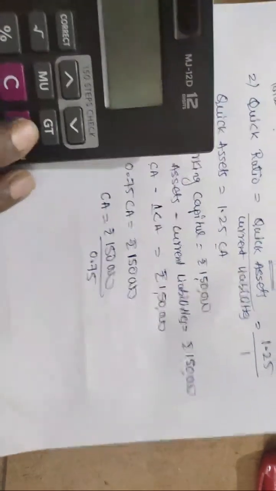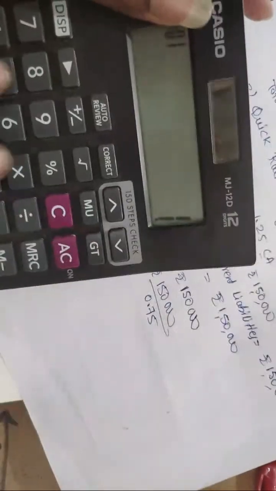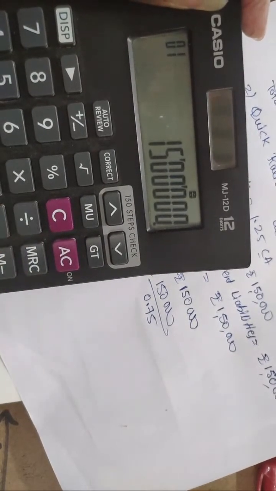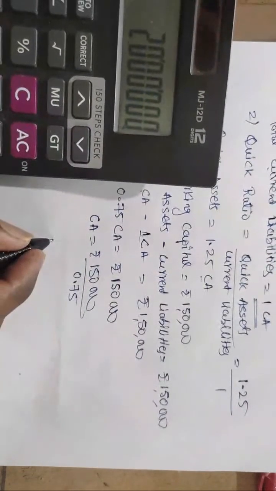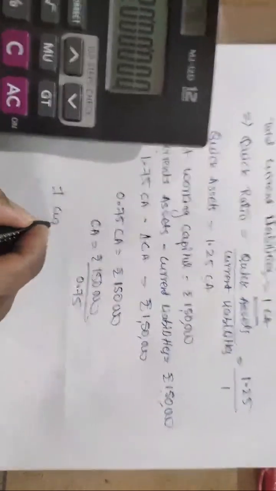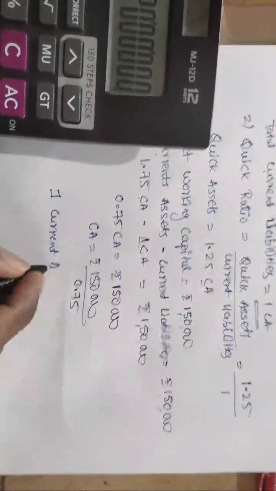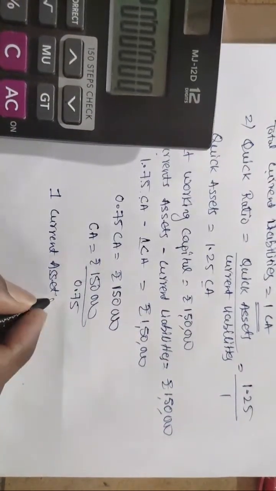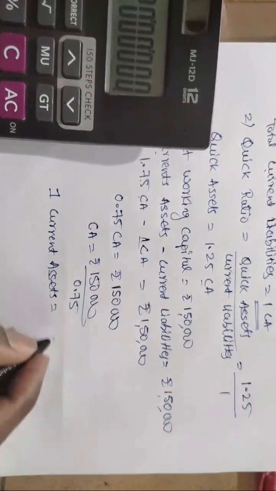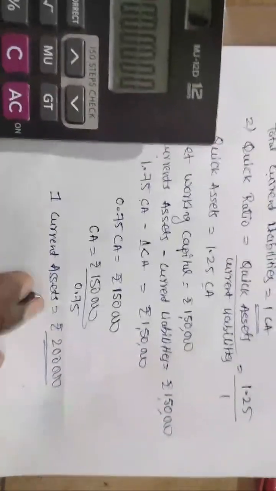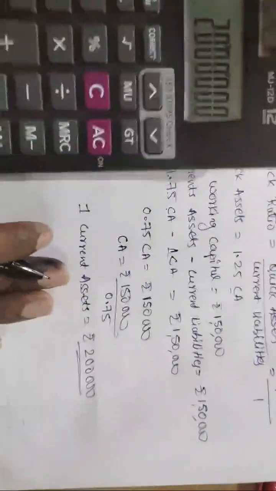So current liabilities equals 1,50,000 divided by 0.75 equals how much total? Therefore one current liability equals rupees 2 lakhs. So current liabilities equals rupees 2 lakhs we are getting.